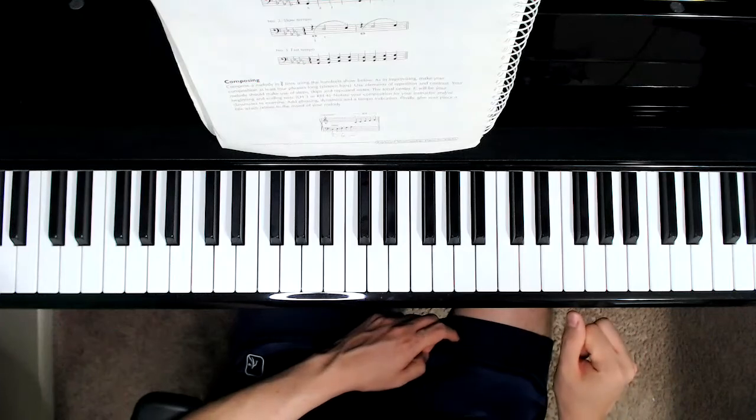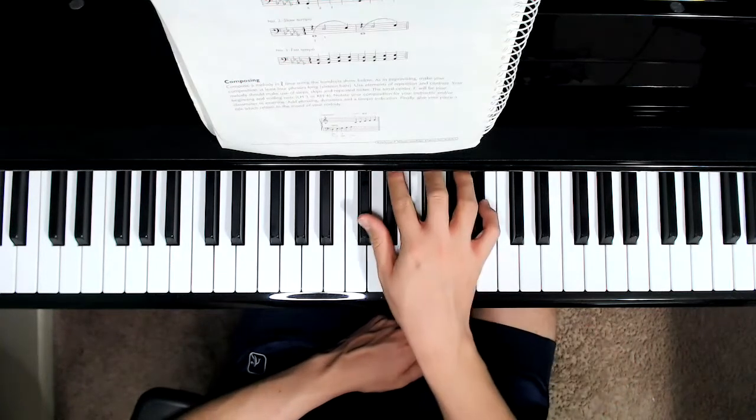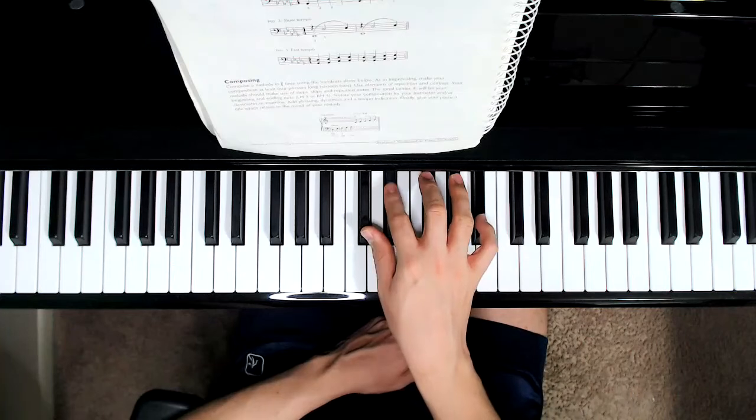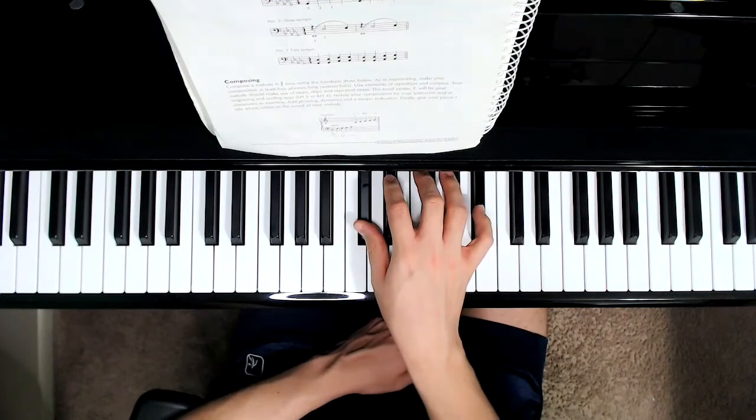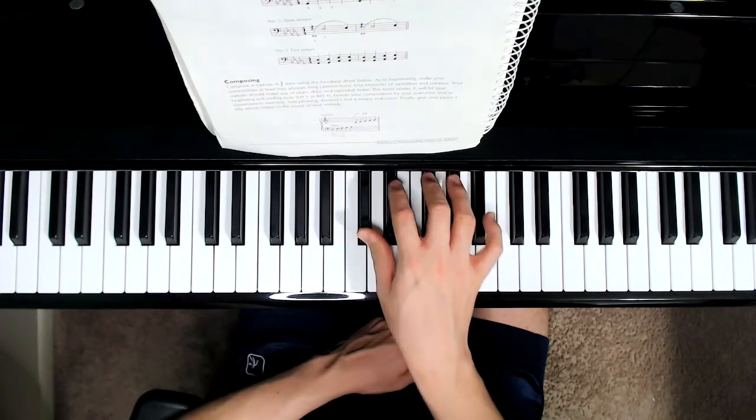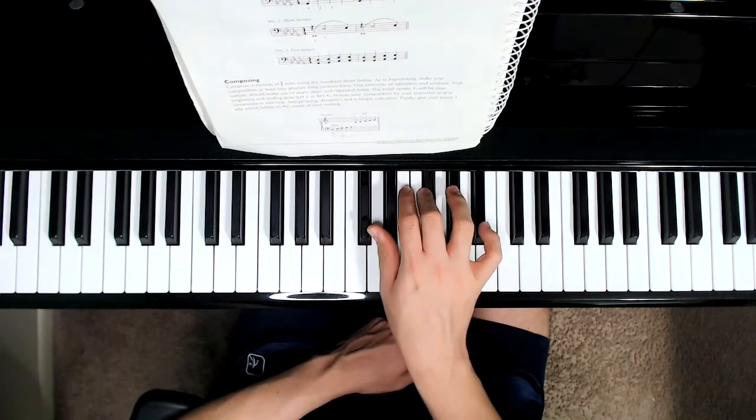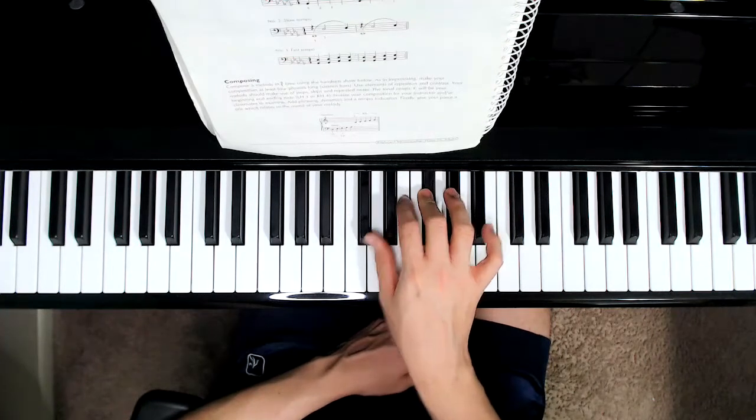So that, as you can see, was a contrast. Actually, not a contrast, but it was kind of a little bit different. We had two whole notes. It could have been a sequence, went up a little bit.